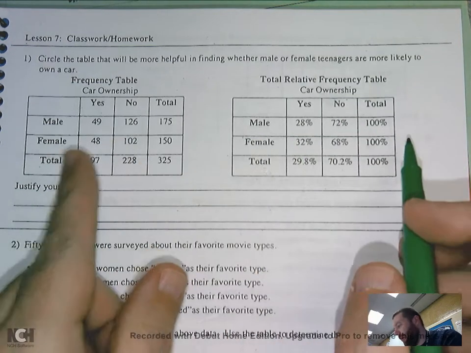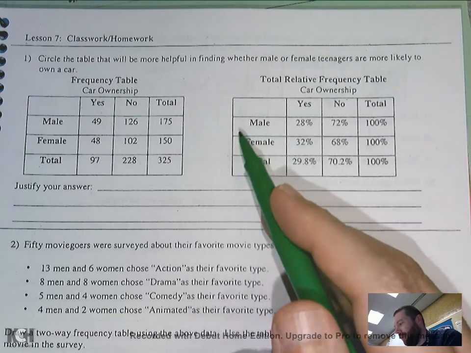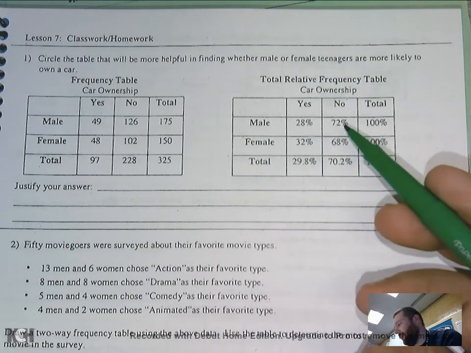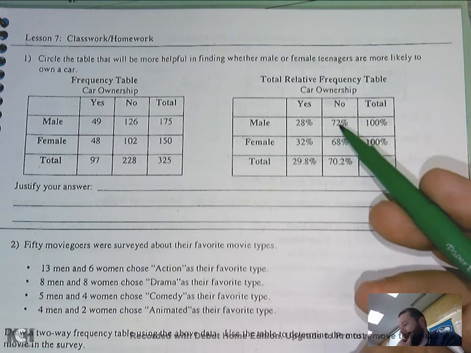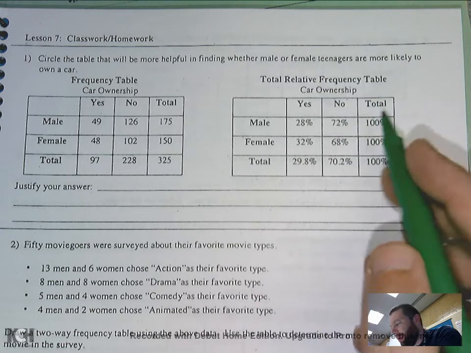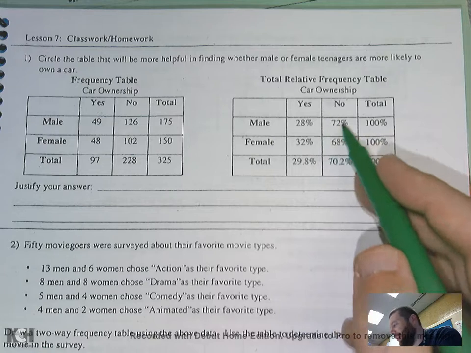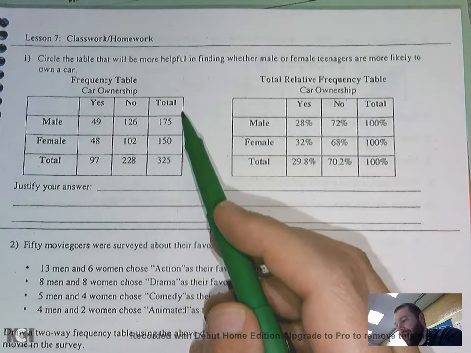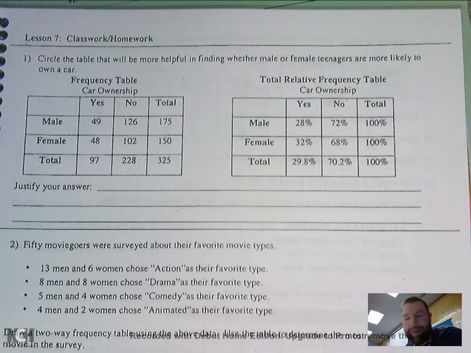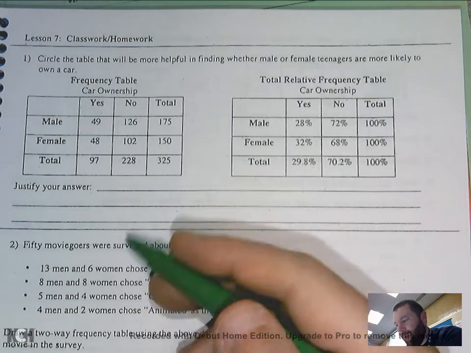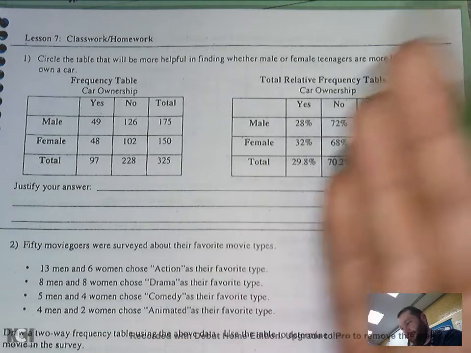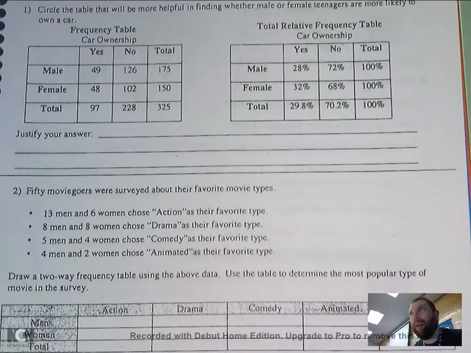This is by row, so it's saying, of the male students, how many own a car? 28% say yes, 72% say no. So that would be a little bit more clear than 49 out of 175, right? Which one would you rather look at to get your answer and justify it? Explain why you would rather see one over the other.